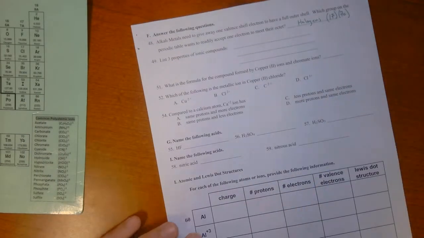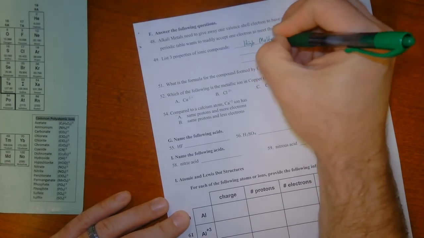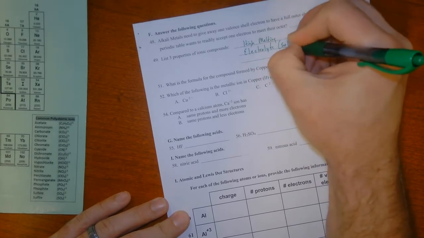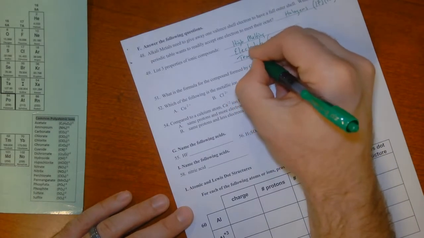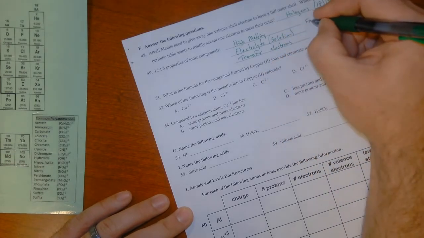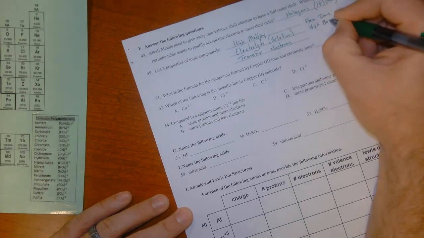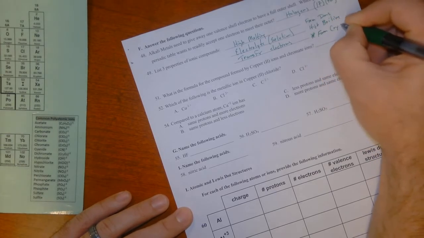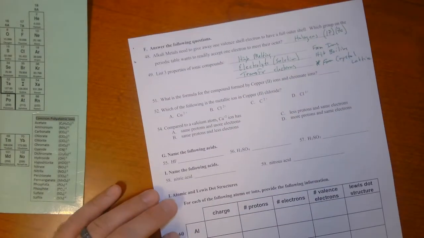All right. List 3 properties of ionic compounds. They have high melting points. They are electrolytes when they're in solution. Okay. They transfer electrons. They form ions. High boiling points would be one. All right, and a good one is they form a crystal lattice. Okay, they form a crystal lattice.